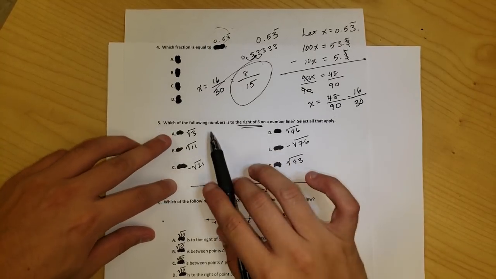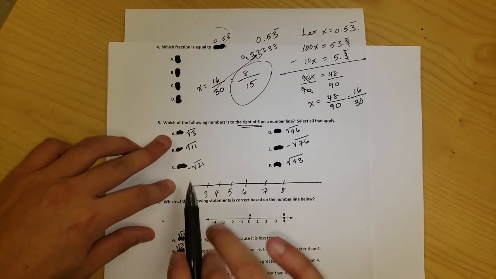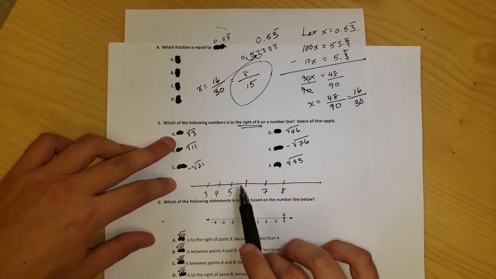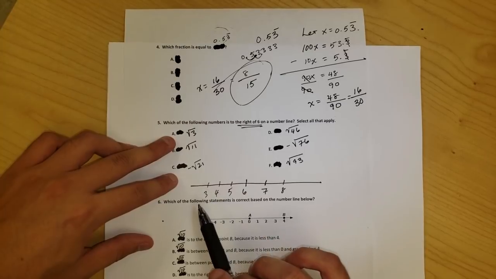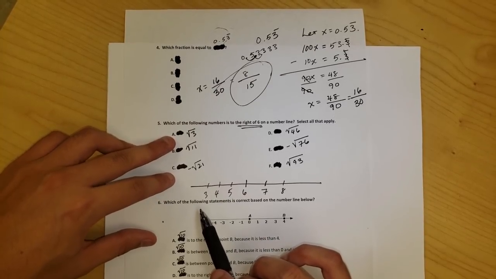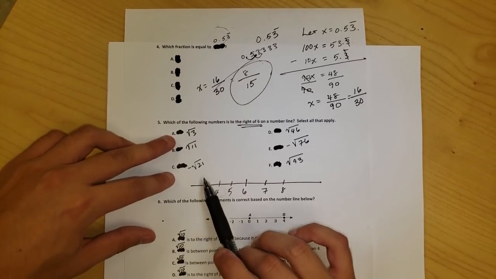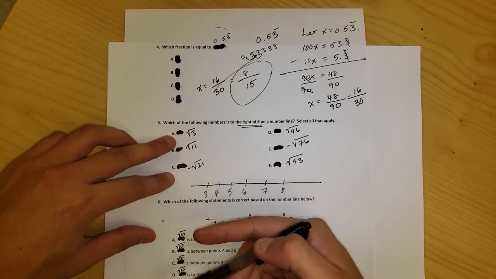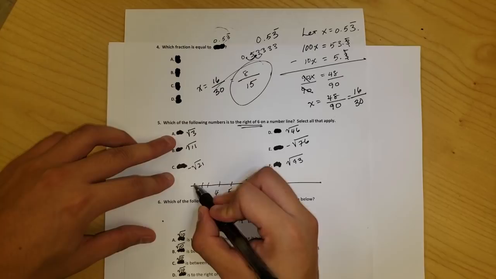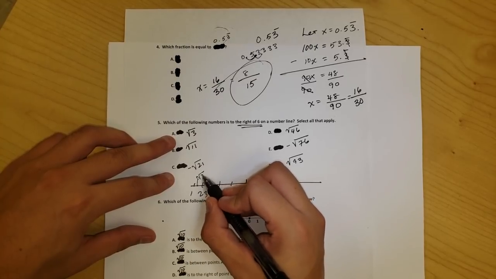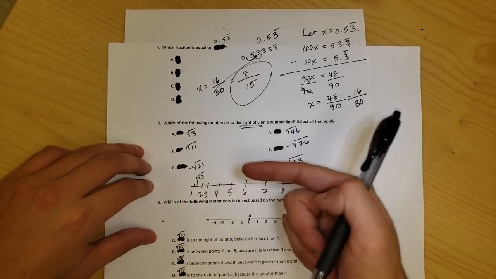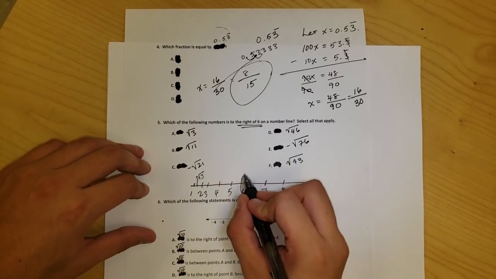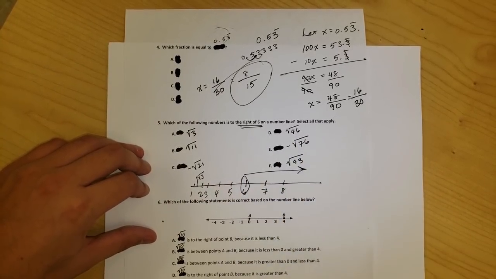So which of the following numbers is to the right of 6? First one, square root of 3. The square root of 3 is nowhere near 6. It's less than the square root of 4, and the square root of 4 is 2. So the square root of 3 is to the left of 6, because here's 2, here's 1, and the square root of 3 is somewhere in here. We want to know what's to the right. We're looking for everything to the right of 6.